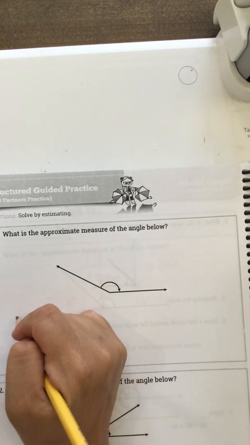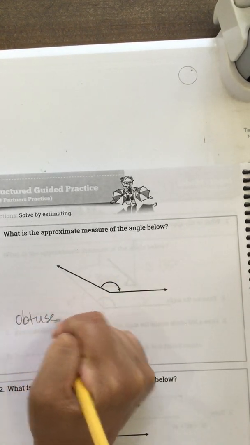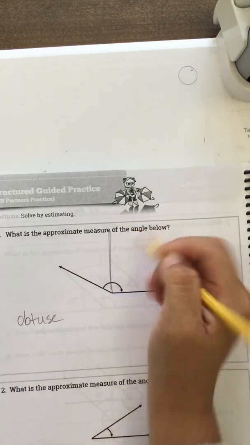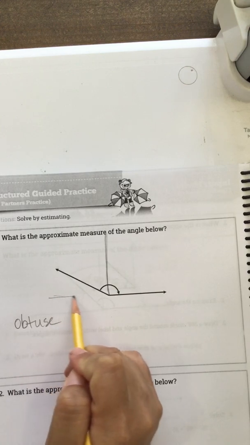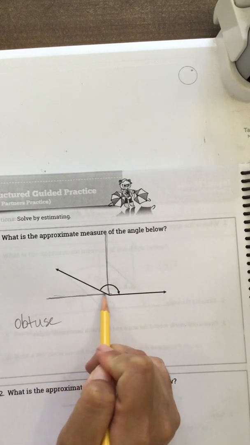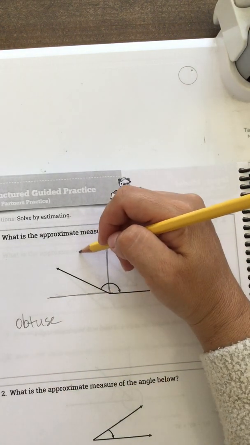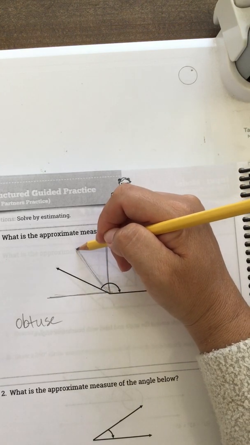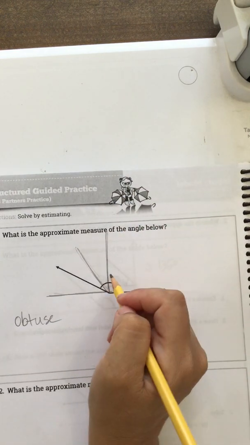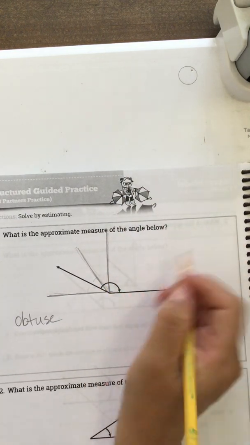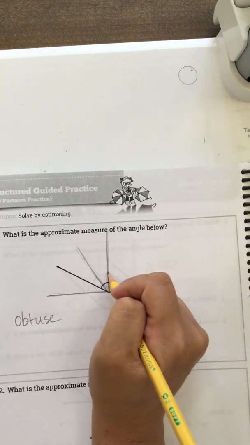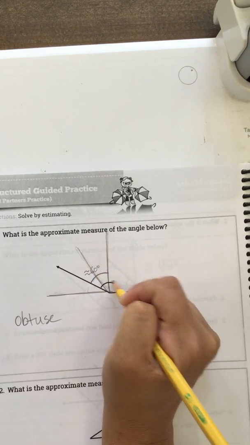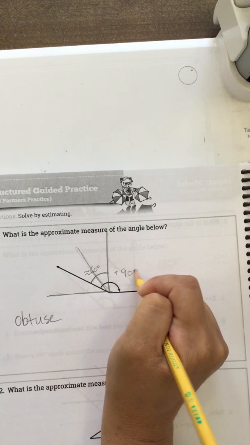So I look at this and I think to myself, obtuse. And then I draw a line right here, and I draw a line right here. Now I think that that is probably 30, 30, 30. And it's not exact, but I think that this is about 60 degrees added on to my 90 degrees.